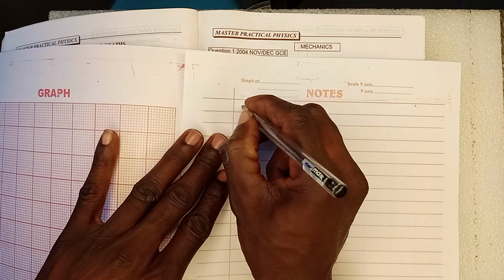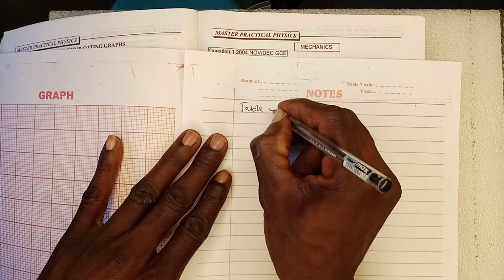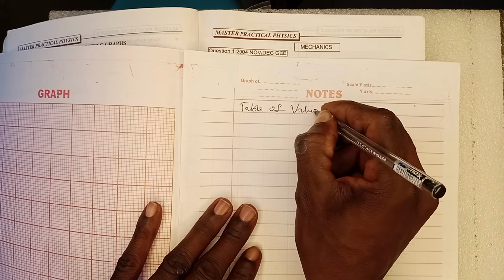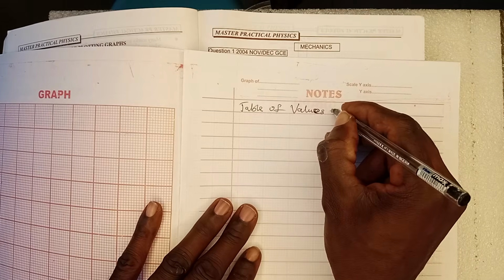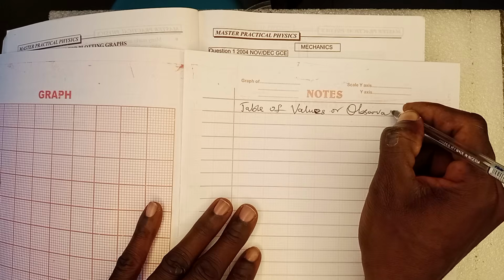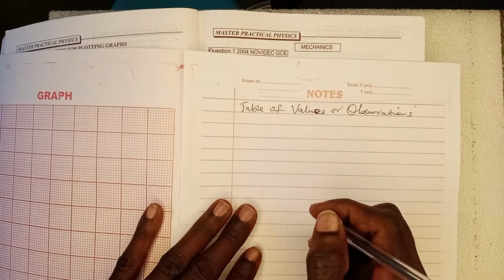You may write table of values, or you may write observations. Just choose the term you are comfortable with.